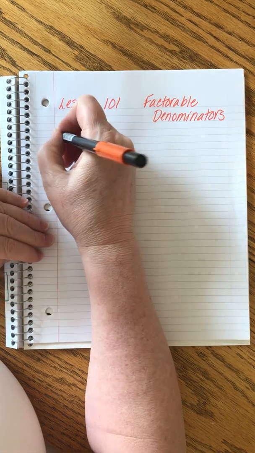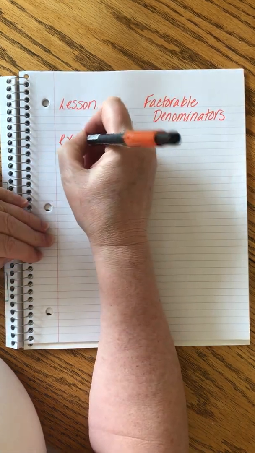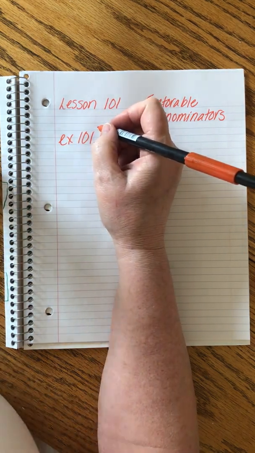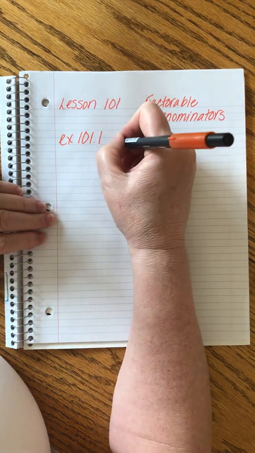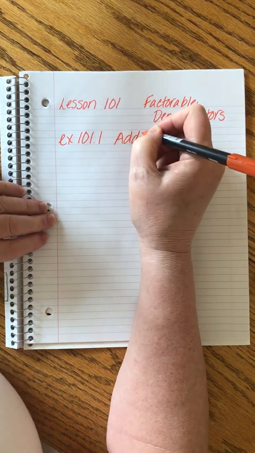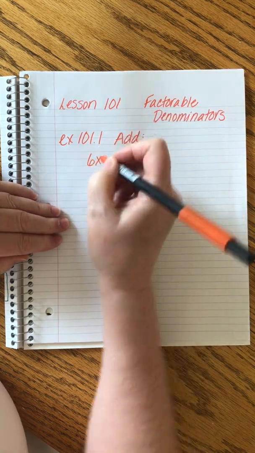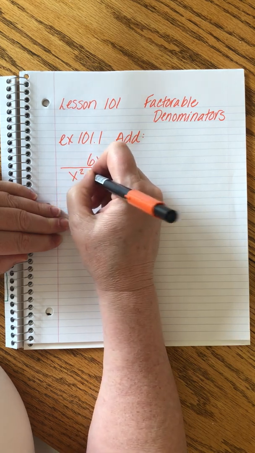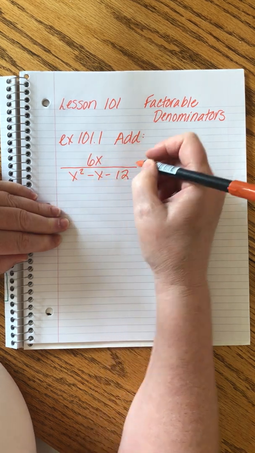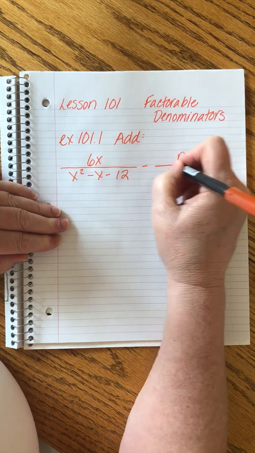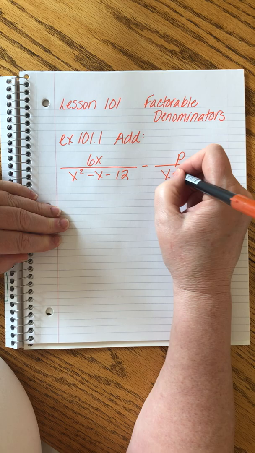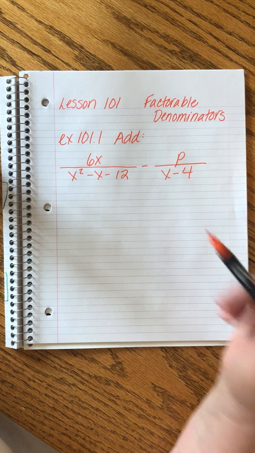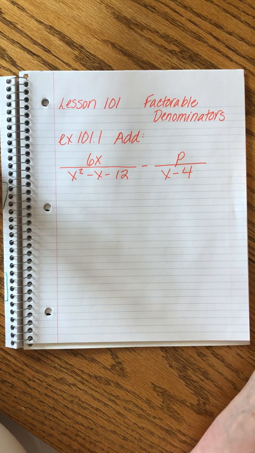Okay, let me just dive in and show you what we're talking about. Example 101.1, there are 3 examples in this lesson, my favorite number. We are asked to add. Simple enough, right? But then when we look at what we're supposed to add, your brain might swoon for a minute because it's kind of wild. We have to add those 2 fractions together. I mean, technically we're subtracting, adding a negative number, however you want to look at it.